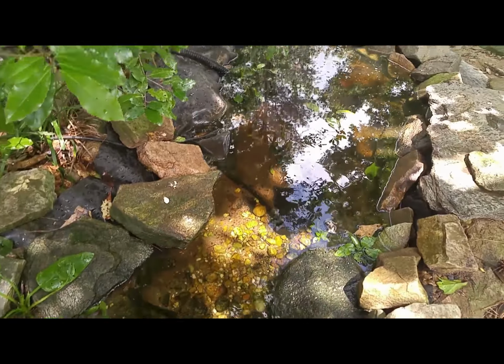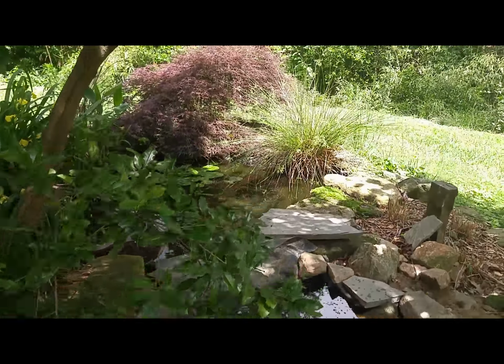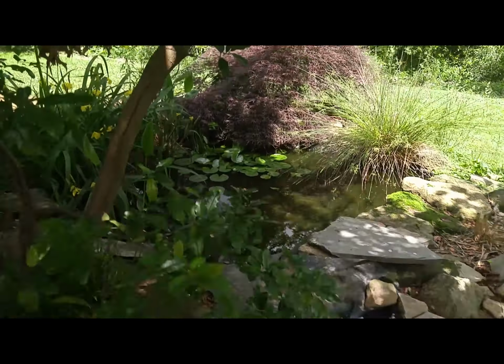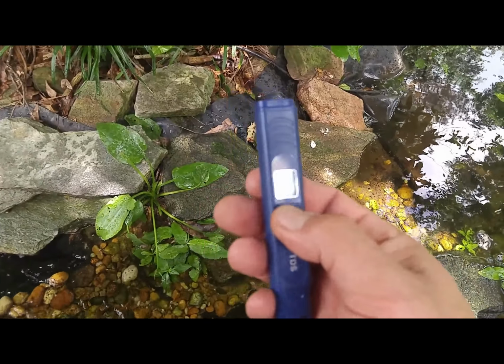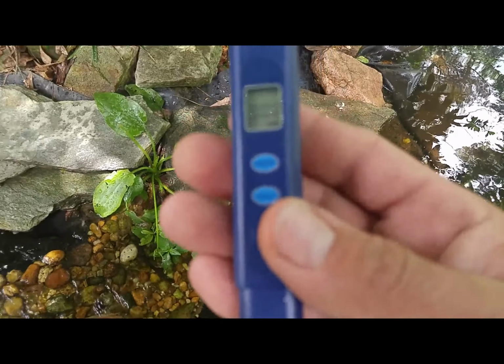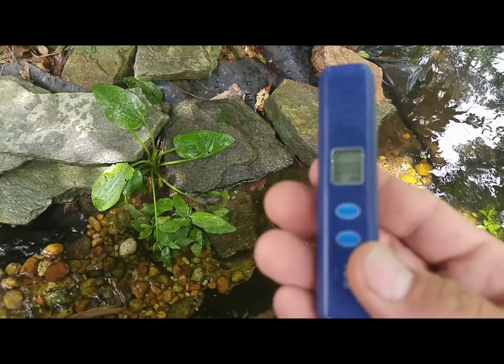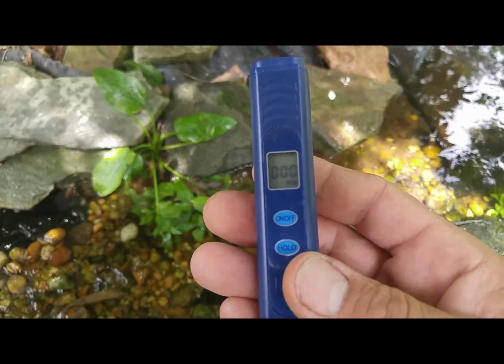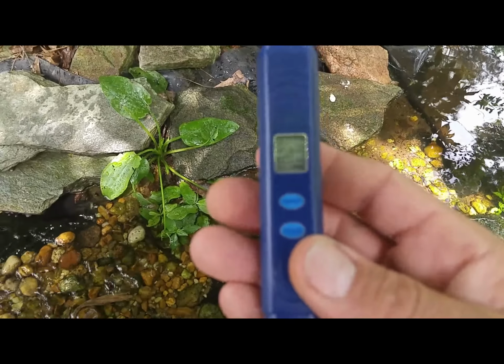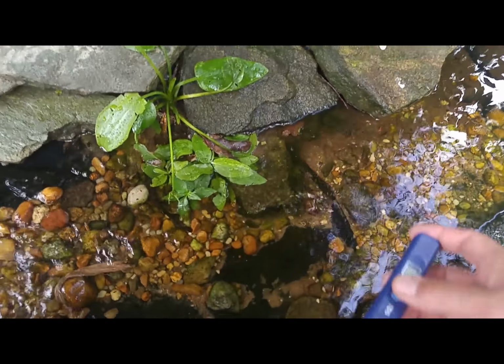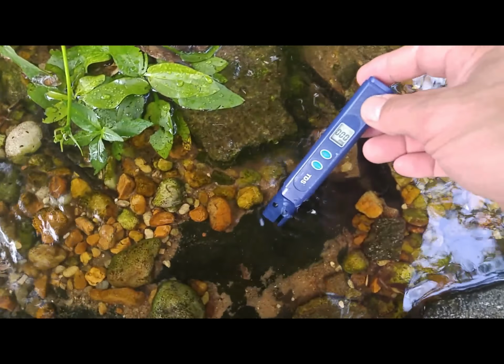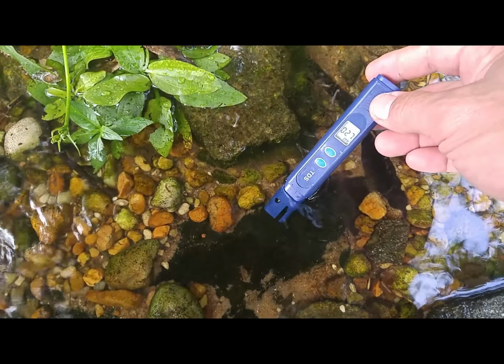So I've got a small pond over there, a little koi pond, and a little bit of a bog area, a little bit of a stream for the birds to bathe in. Here's my TDS meter. We'll turn it on. Come on, focus. Focus, please. It's saying 0. And now I'm going to test this. 27.